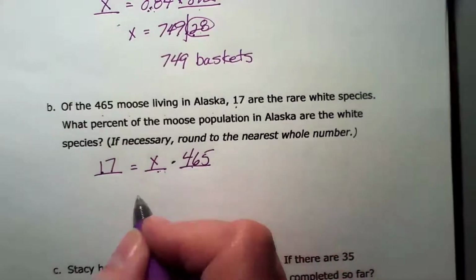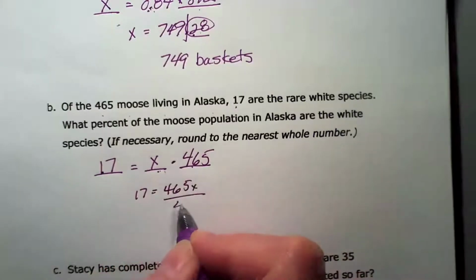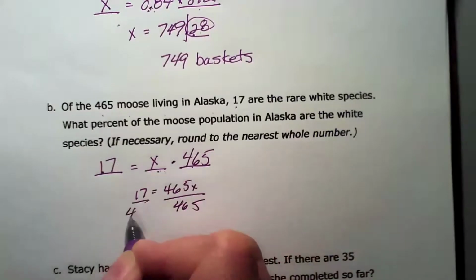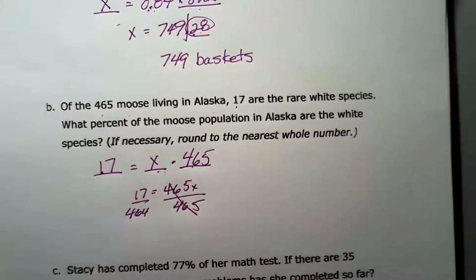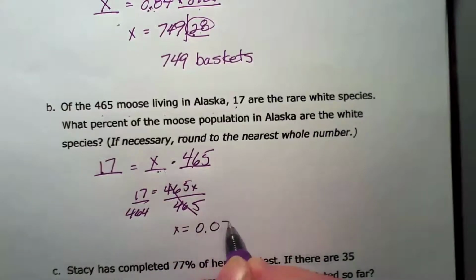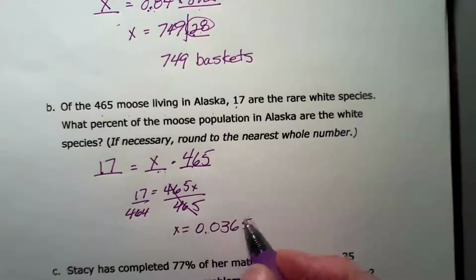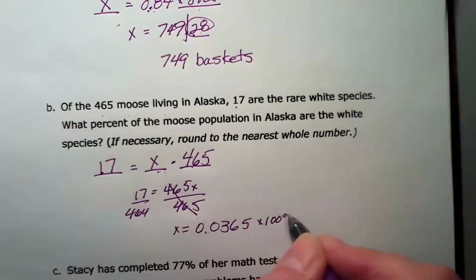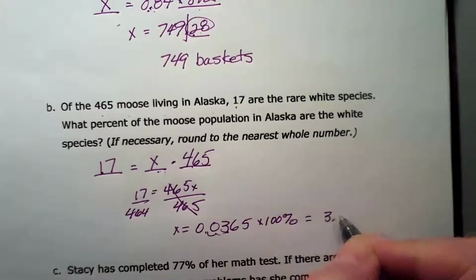So this time, in an equation, we would look at it like this: 465x, and we'd divide by 465. So 17 divided by 465 is going to give me the percent. So again, I'm going to go off screen to use a calculator. And I got x equals 0.0365, and it goes on. But now I want a percent, and this is in decimal form, so I'm going to multiply by 100% to get percent form. So it'll move 2 places to the right. So it's going to be 3.65.